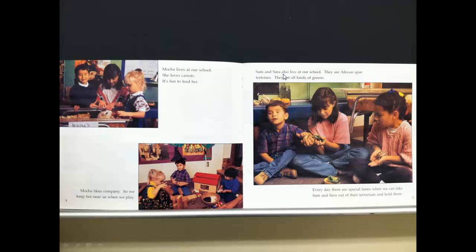Sam and Sarah also live at our school. They are African spur tortoises. They eat all kinds of greens. Every day there are special times when we can take Sam and Sarah out of their terrarium and hold them. And a terrarium is just a place where you keep turtles.